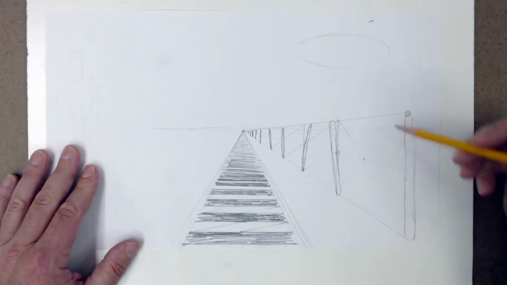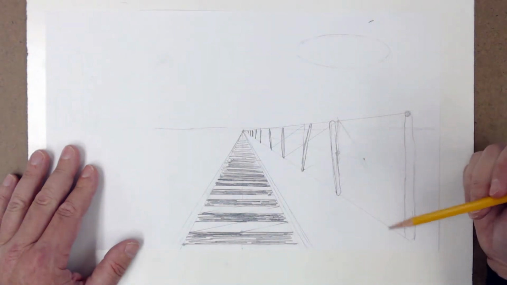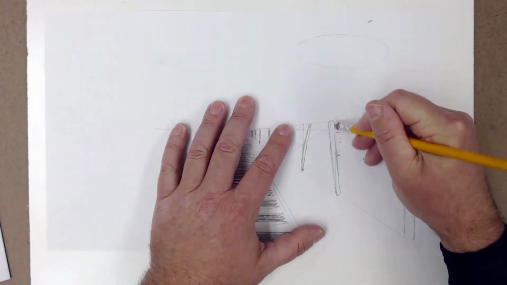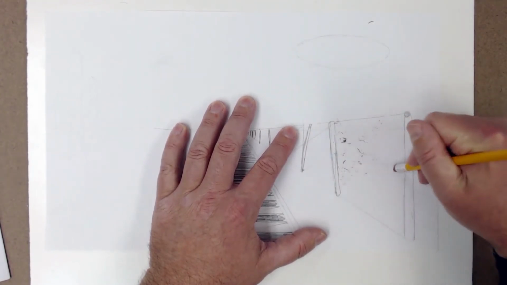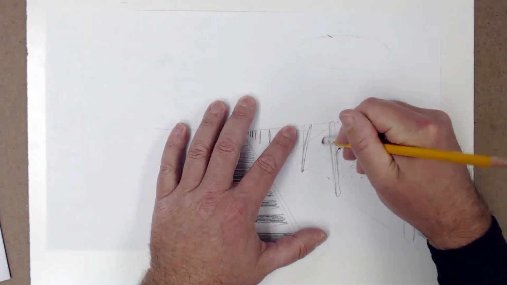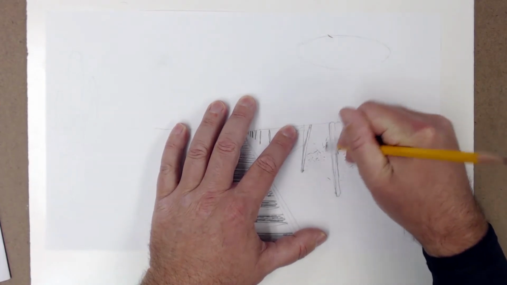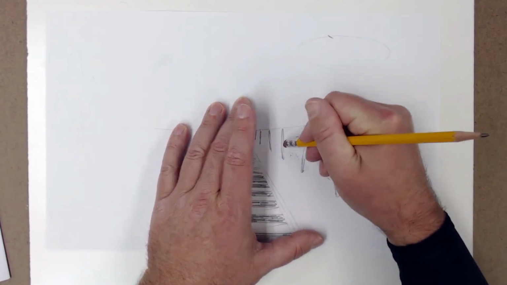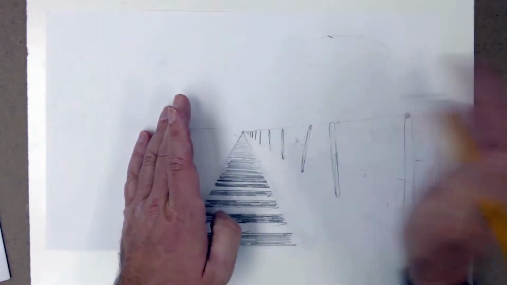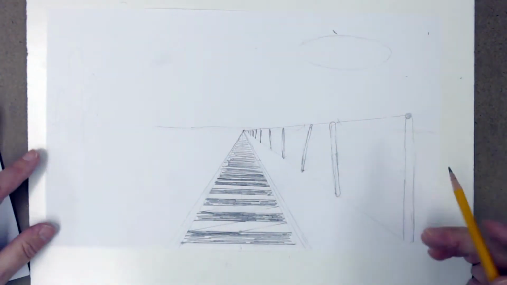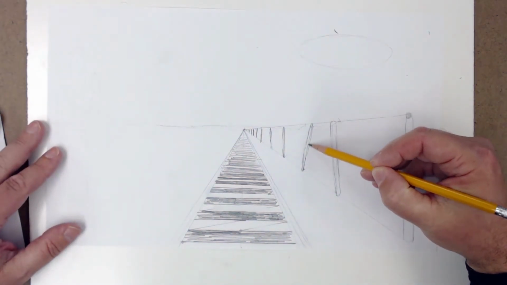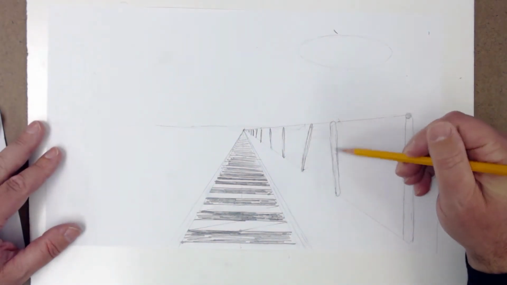Okay, so there it is. And so I've got my fence post, right? I'm gonna just clean that up a little bit. Get rid of all those guidelines. I don't need those anymore. All right, good enough for now. Okay, so now, right, well, that was easy enough because everything was in a straight line.